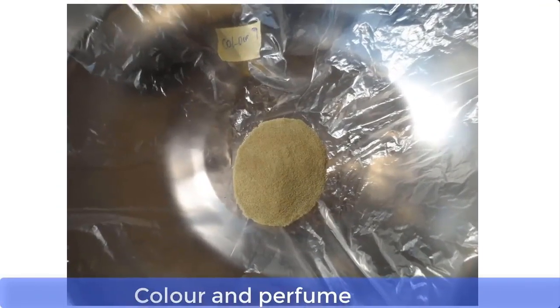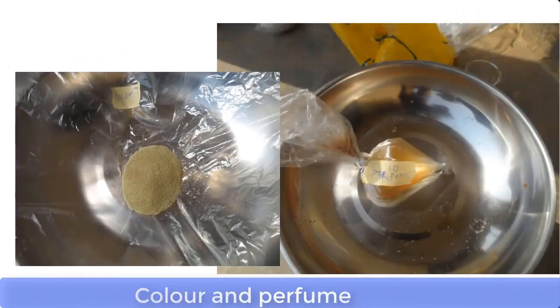The fifth chemical is the color and the sixth chemical is the perfume. Well, there are different kinds of perfume and color in the market. You can make your choice. Please note that you will have to dissolve these chemicals in the order that I have listed. If you miss the order, you will not get a good quality soap.